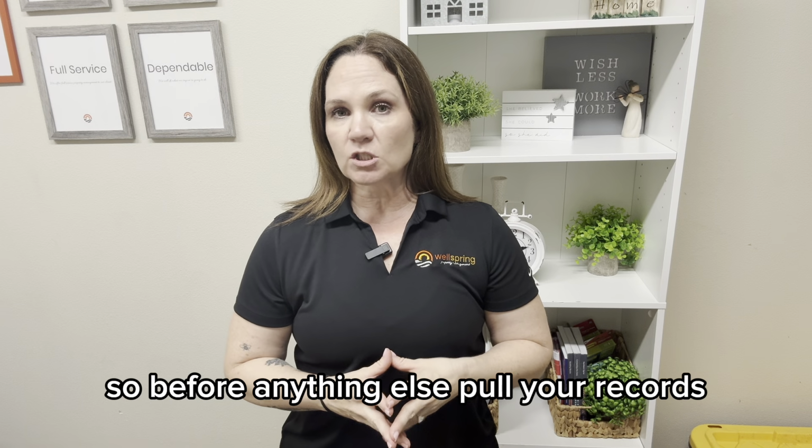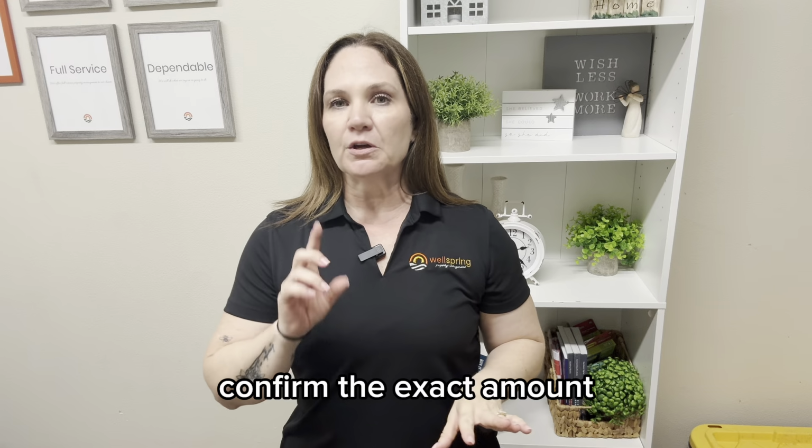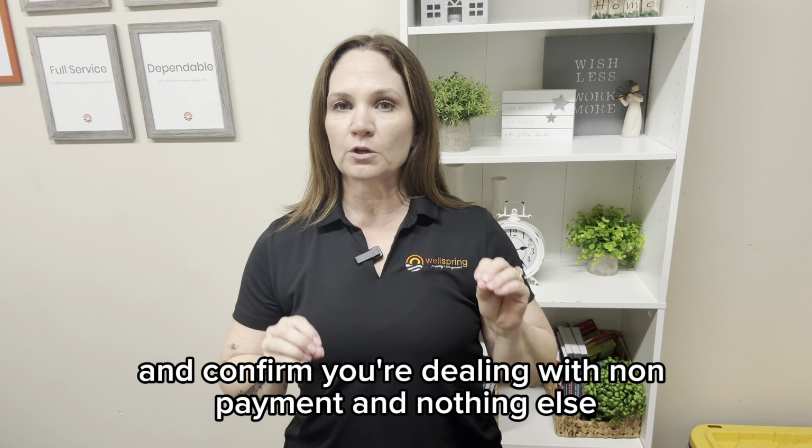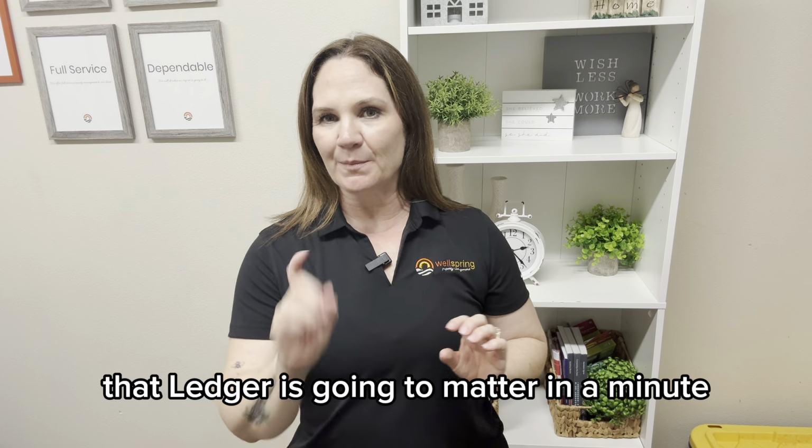So before anything else, pull your records, confirm the tenant actually owes past due rent, confirm the exact amount, and confirm you're dealing with non-payment and nothing else. That ledger is going to matter in a minute.